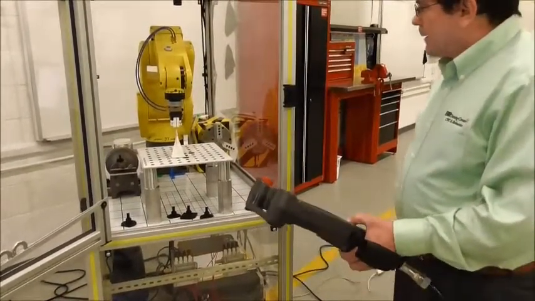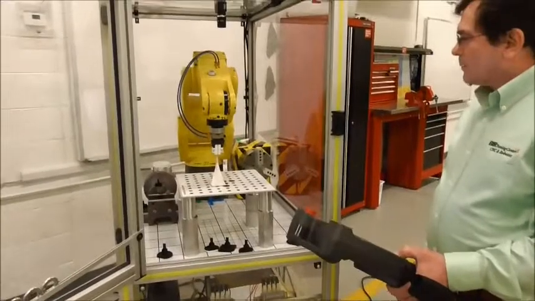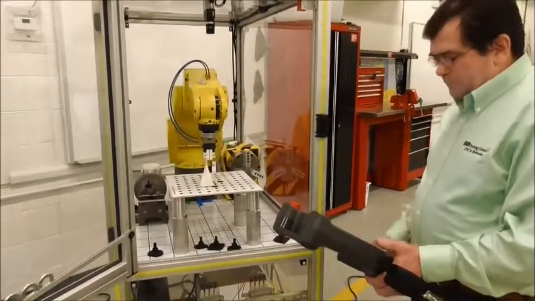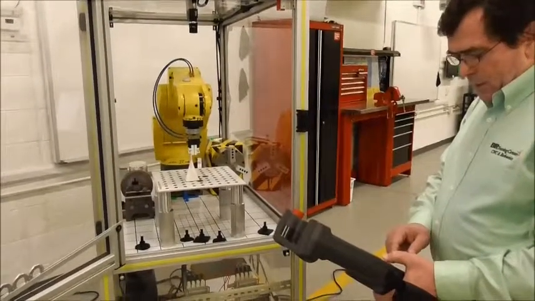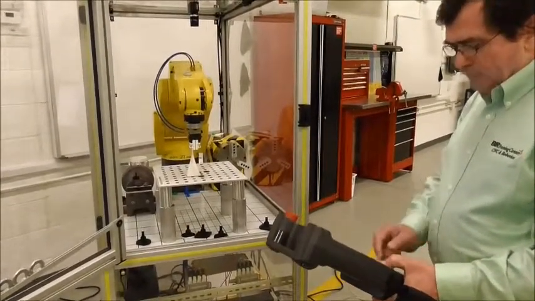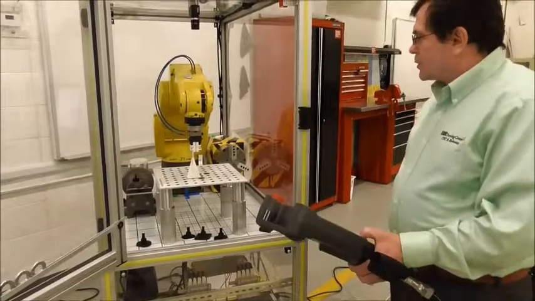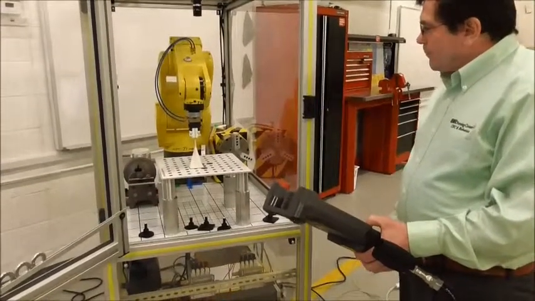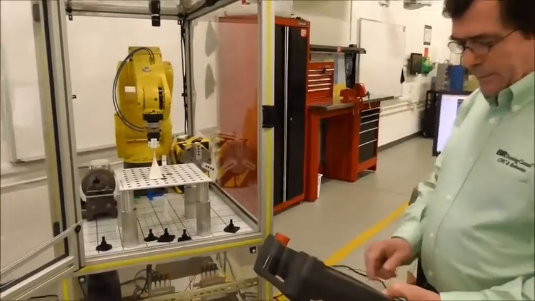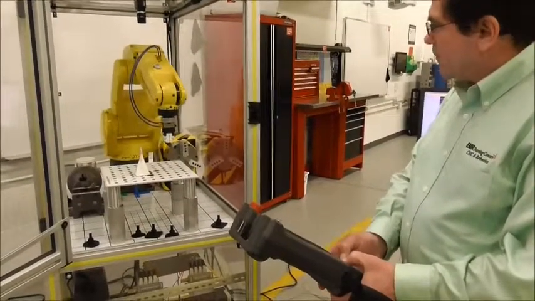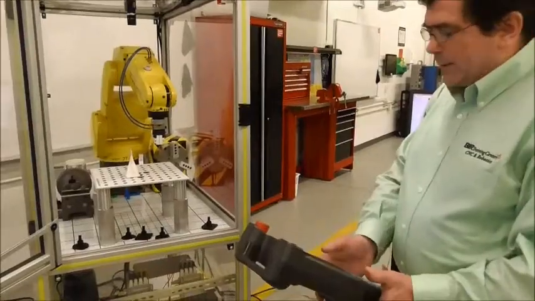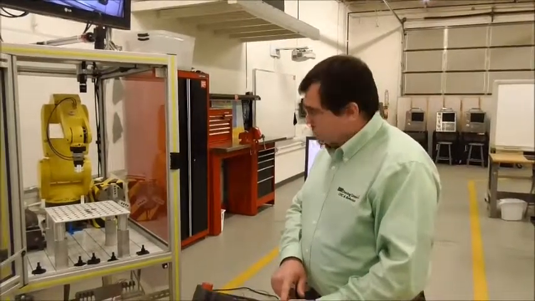X positive, shift and touch up, moving back to the origin point, and now we're going to go positive Y and register the point. The next step is to set up the application user frame.